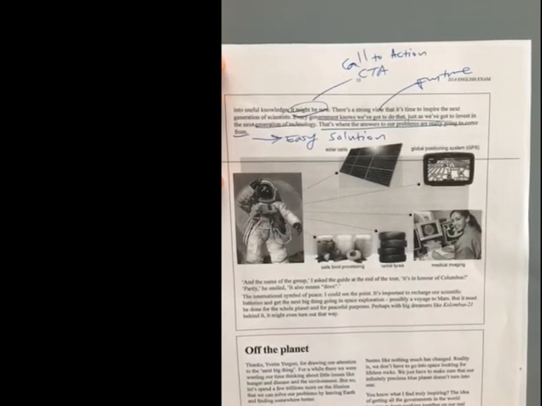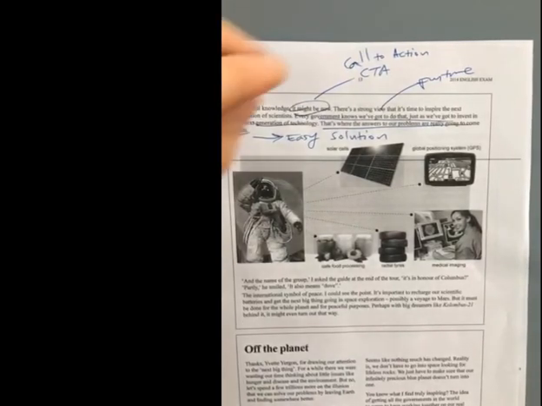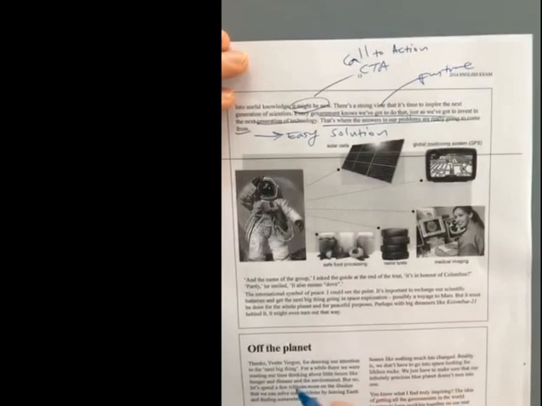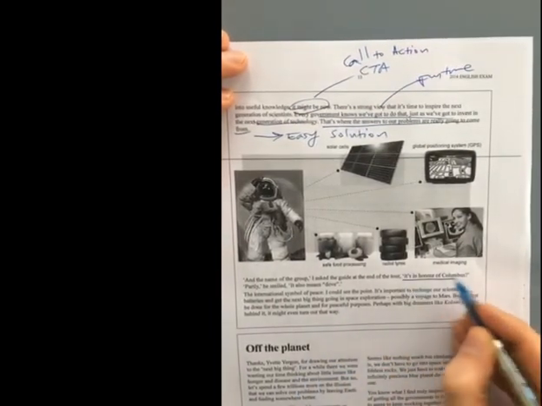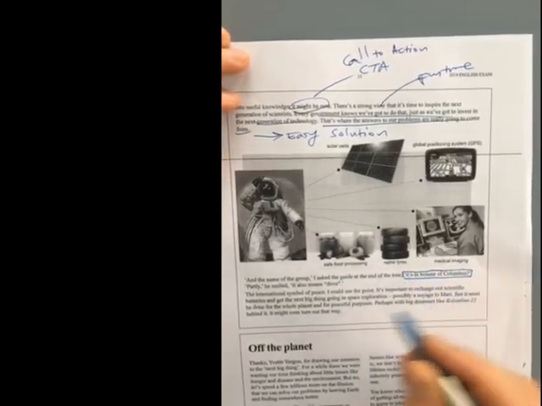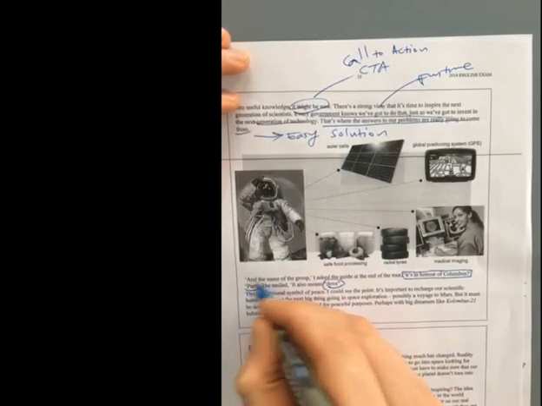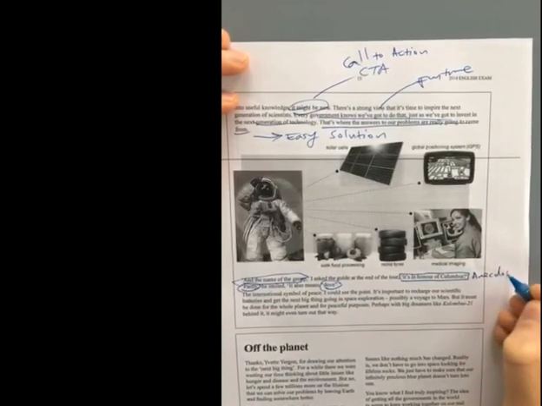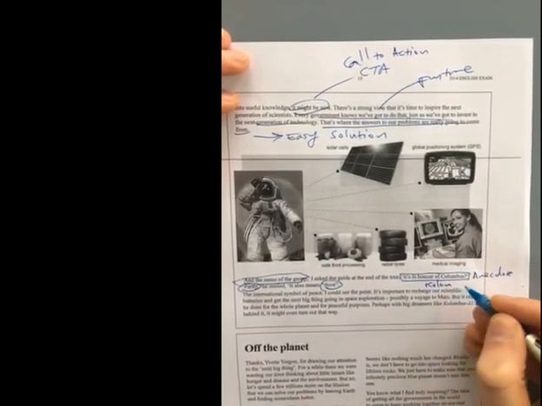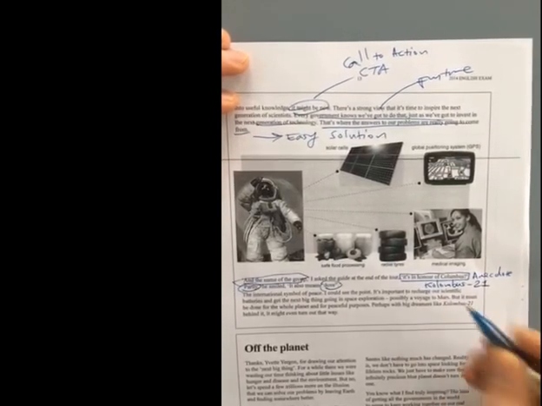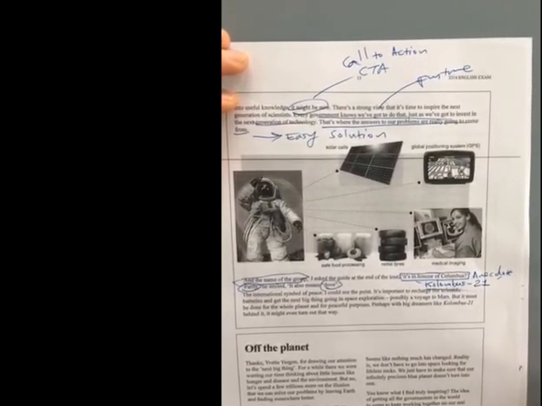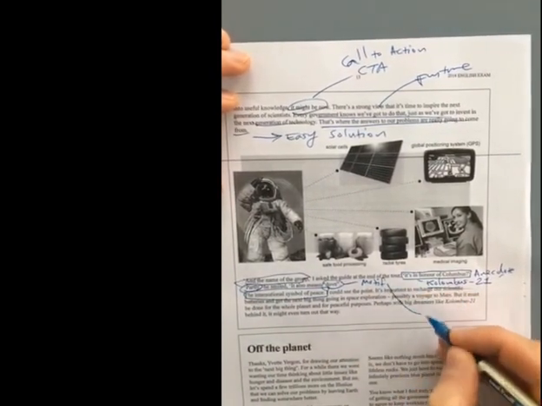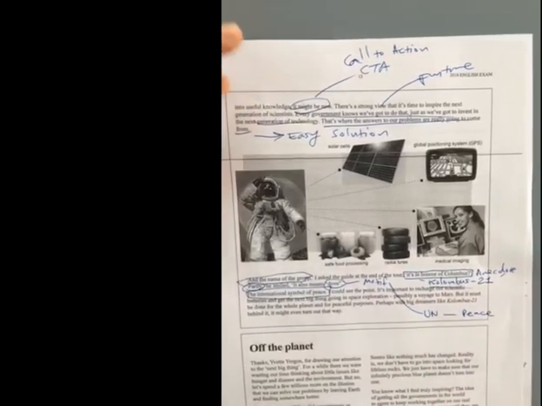And the name of the group, I asked the guide at the end of the tour, is it in honor of Columbus? Partly, he smiled. It also means dove. Does that make sense to anyone? No? The name of the group, what is the name of the group they're talking about? Is that the Columbus thing? Oh yeah, I guess the Columbus 21, which is definitely made up, but anyway. The international symbol of peace, I could see the point. So this is like their motif of peace in the UN and things like that. I could see the point.